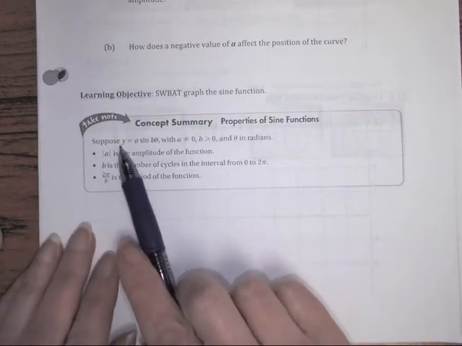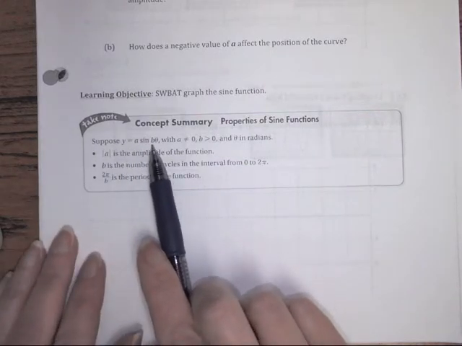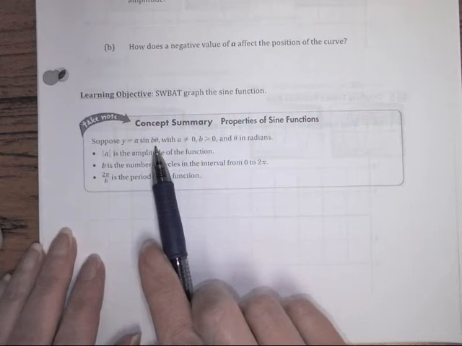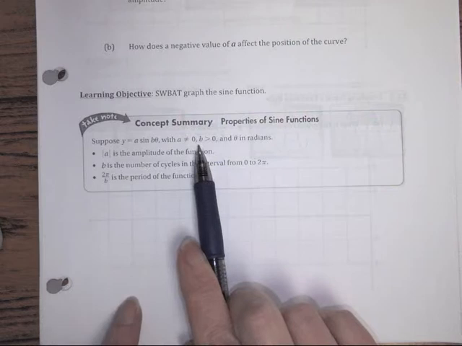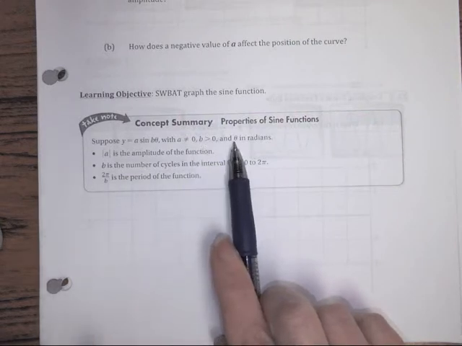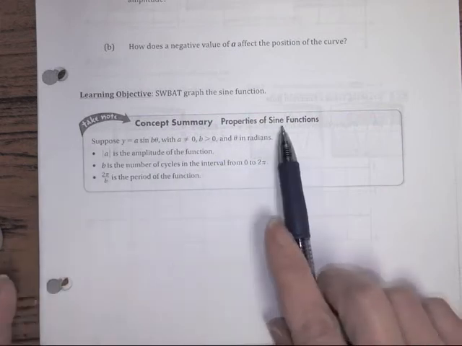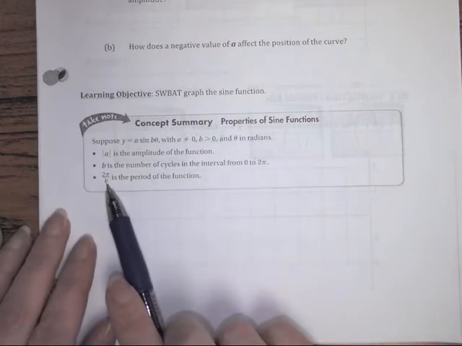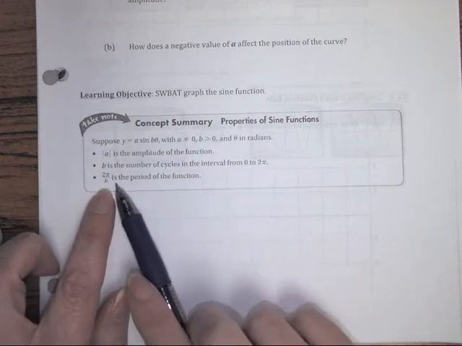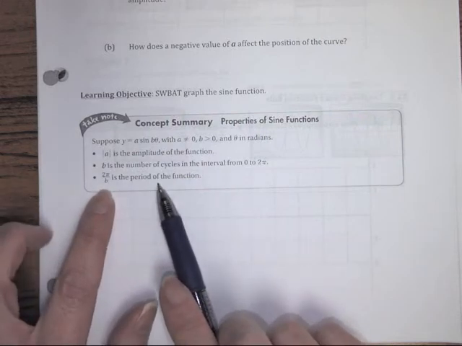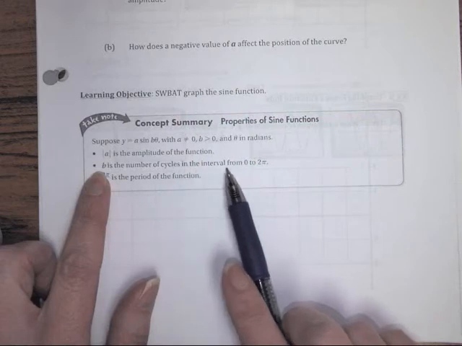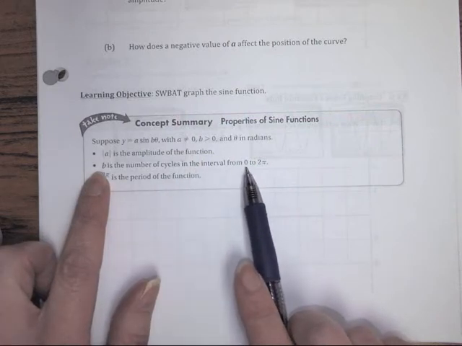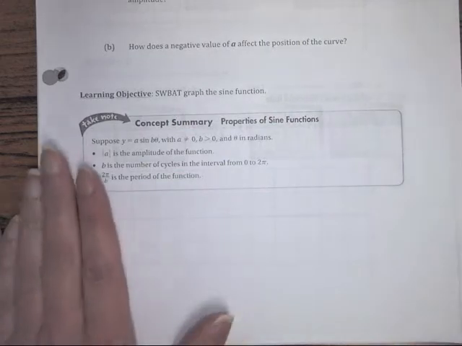It says, suppose y equals a sine b theta, where a is not equal to 0, and b is greater than 0, and theta is in radians. This is just all normal stuff. Then 2 pi over b, the number right there, is the period of the function. So there's your formula for that. Look right above it. B is the number of cycles in the interval from 0 to 2 pi. So that's important.